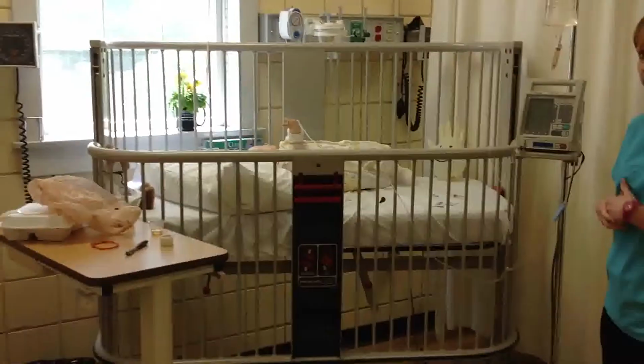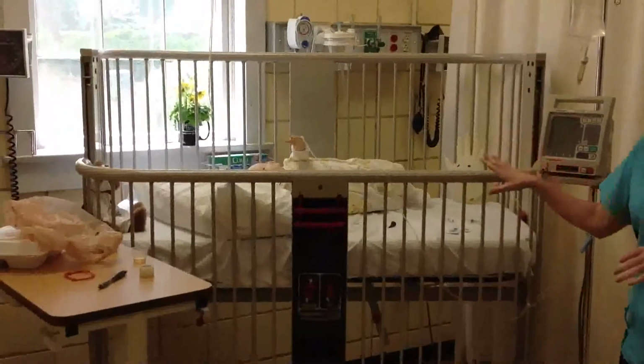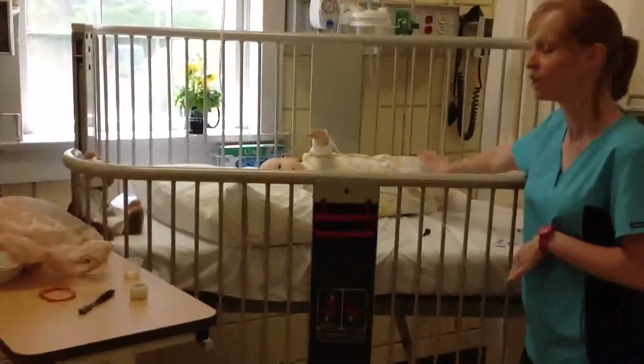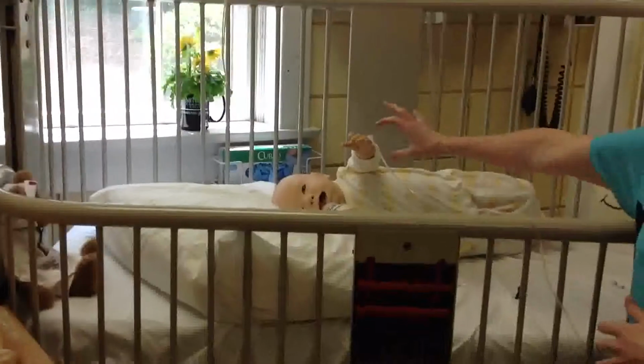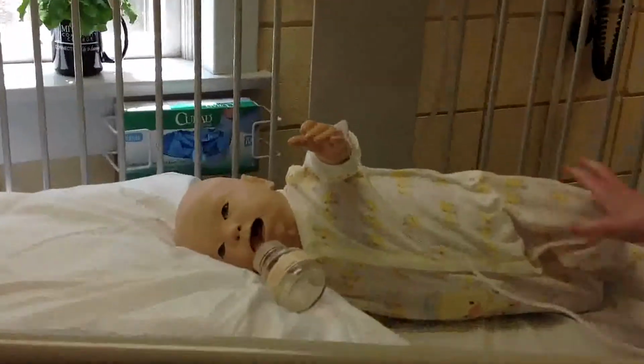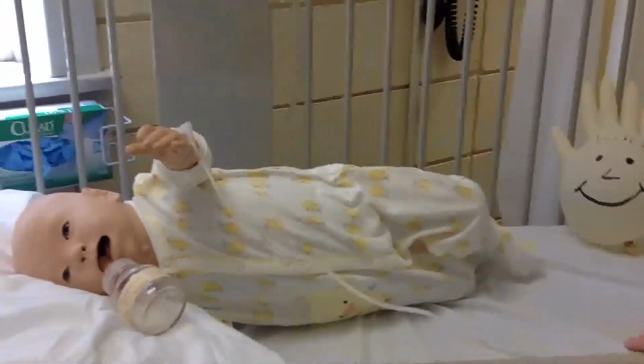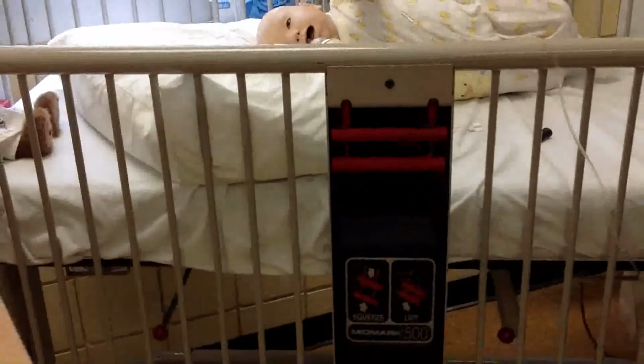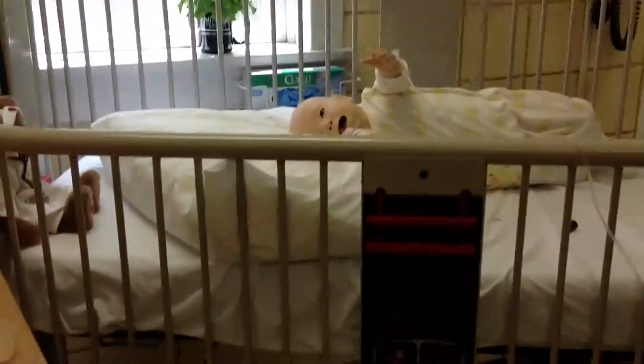To begin with this setup, we chose to do an infant in a crib setting. This infant is not identified. There is no identification bracelet on this infant. There's also the side rail that has been left down, and there's no parent present. The locks on the crib are not secured.